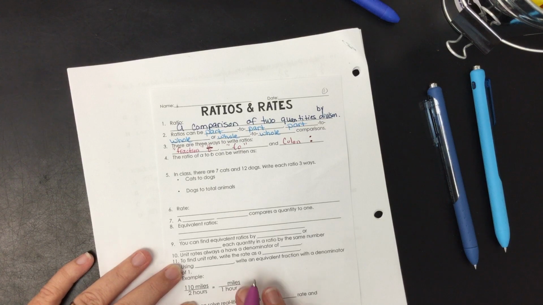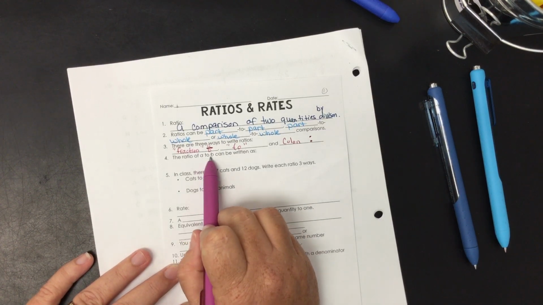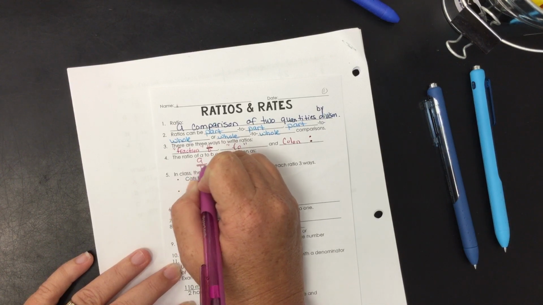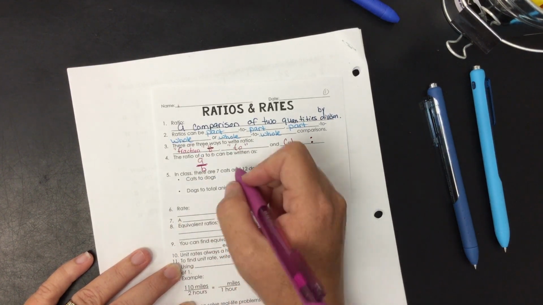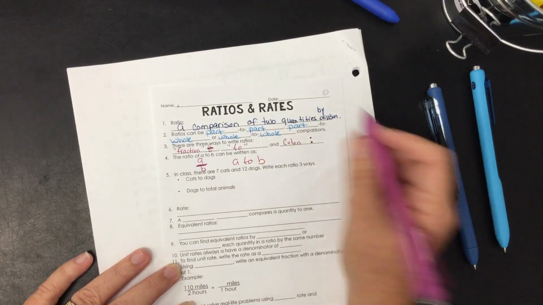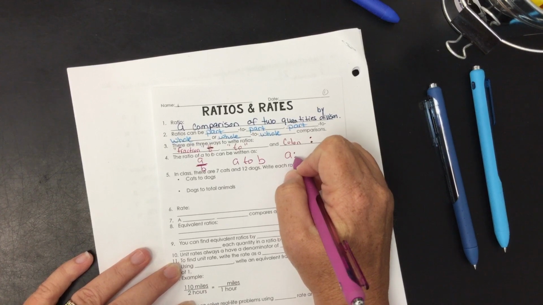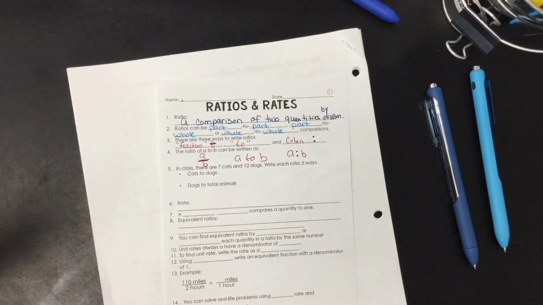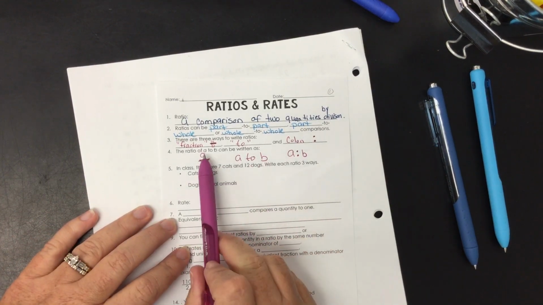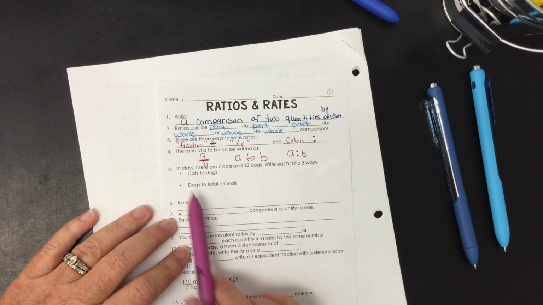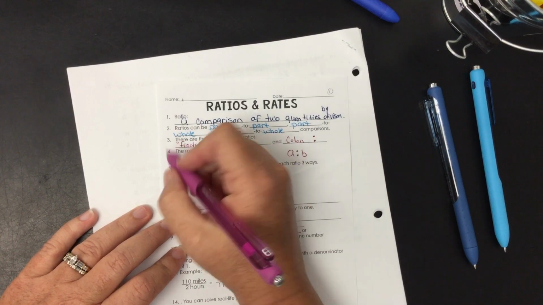All right, so the ratio A to B can be written as A to B, A to B, or A to B. All 3 of these ways are still said or worded A to B. So let's look at it as an example.